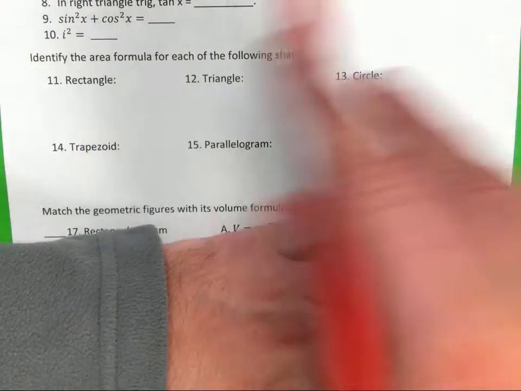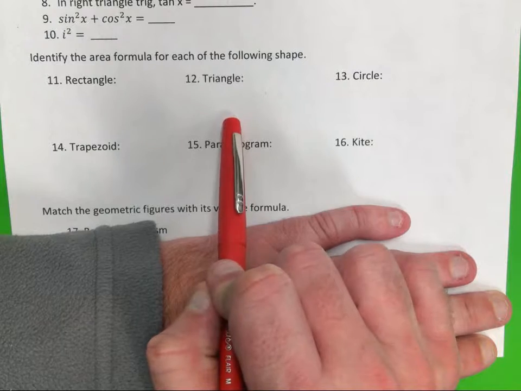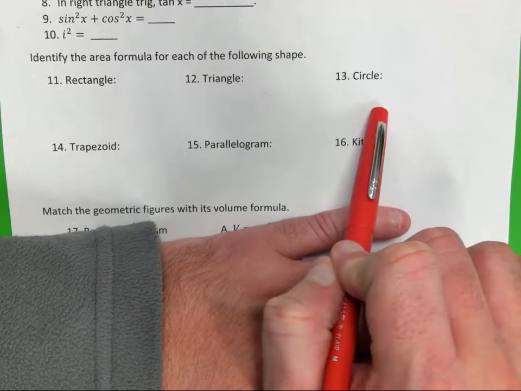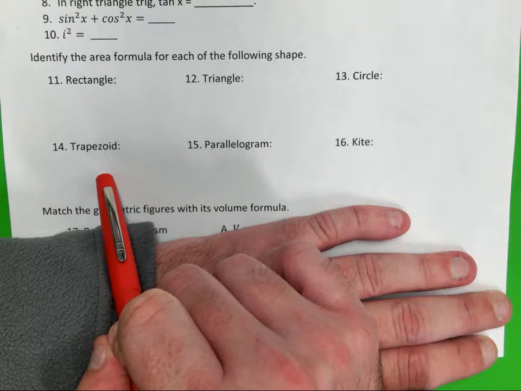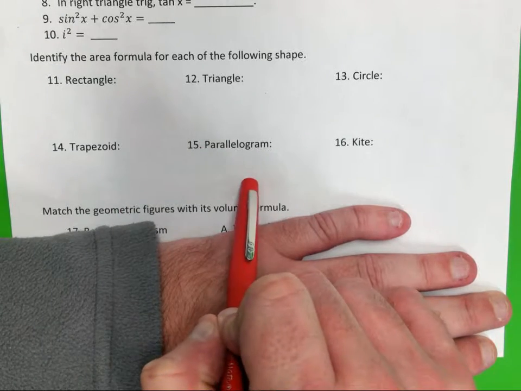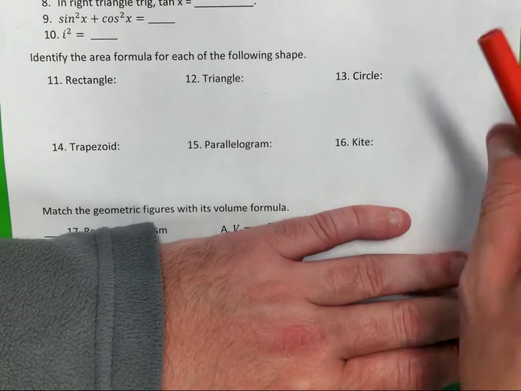We're going to work on these for several days. Let's go back. Rectangle length times 1/2 base times pi r 1/2 times base 1 plus base times kite. Diagonal 1 times diagonal 2 divided by. We're going to work on those several days. That quiz won't be quick. That one's going to take us about a week to learn all that. All right.